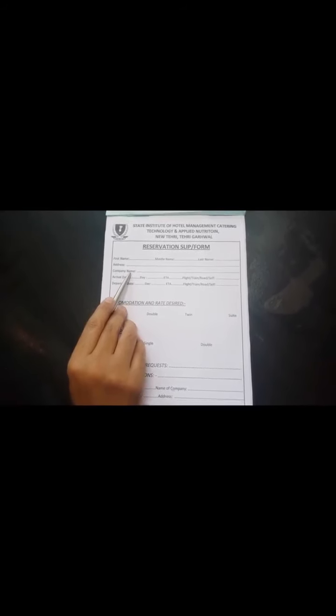Now this is very important in the case of corporate guests. The company name has to be told by the guests in order to get discounts, in order to get a special rate which is known as CVGR, company volume guaranteed rate. The hotels give certain discounts to the guests who are coming from different companies. The next thing is arrival date and departure date.